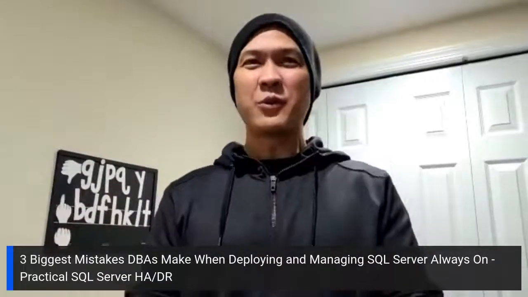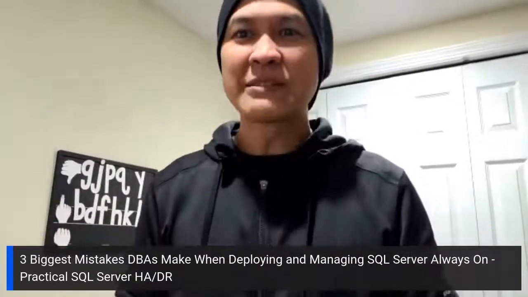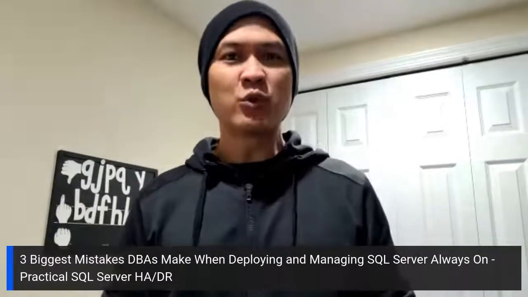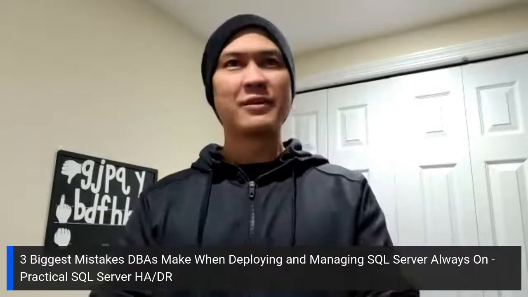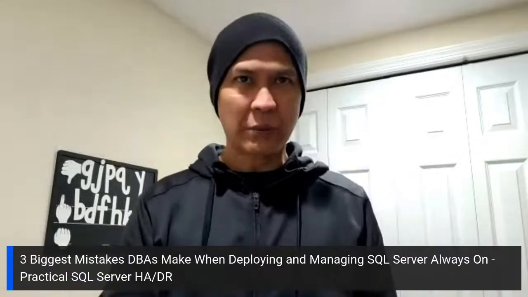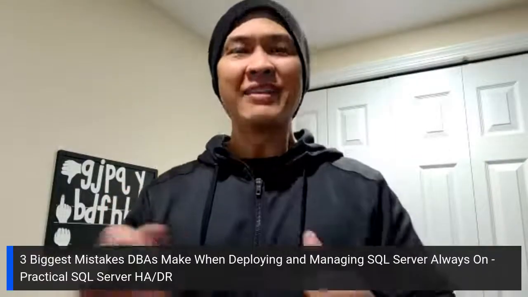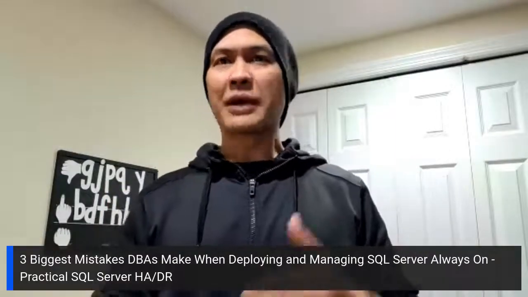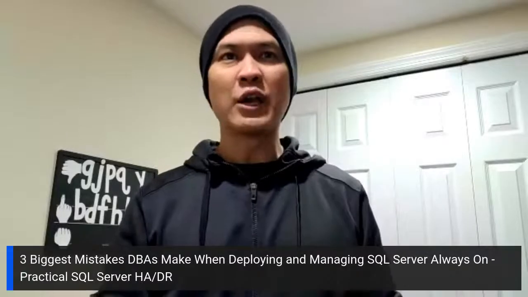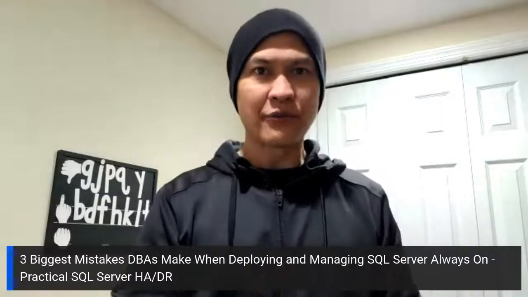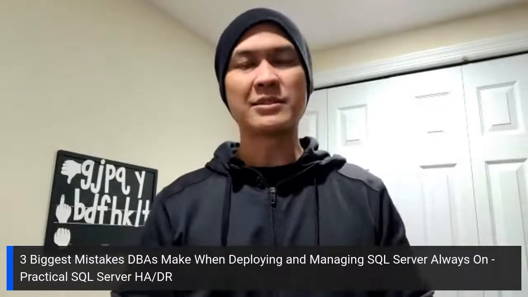Today's topic is the 3 biggest mistakes that DBAs make when deploying and managing SQL Server Always On. Forget about whether it's an Always On availability group or an Always On failover clustered instance. It doesn't really matter. This applies to anything SQL Server high availability, although Microsoft has been really pushing the Always On platform, be it Always On availability groups or Always On failover clustered instances.